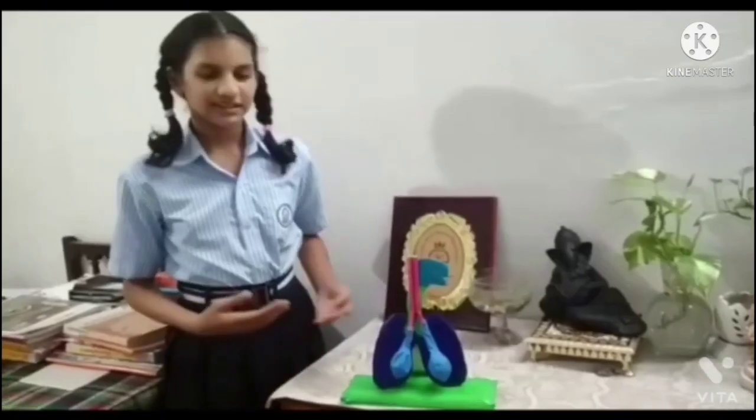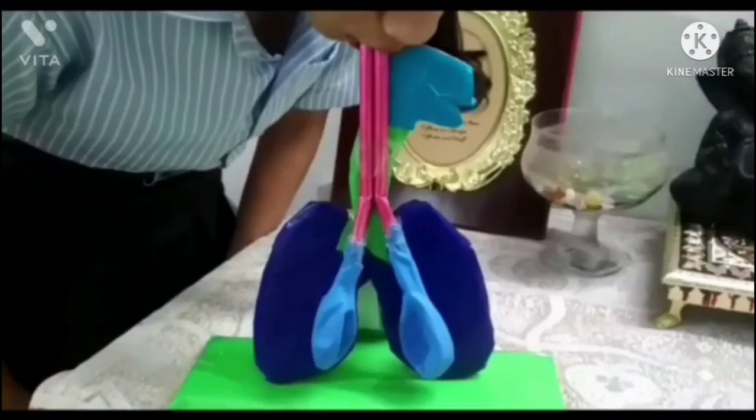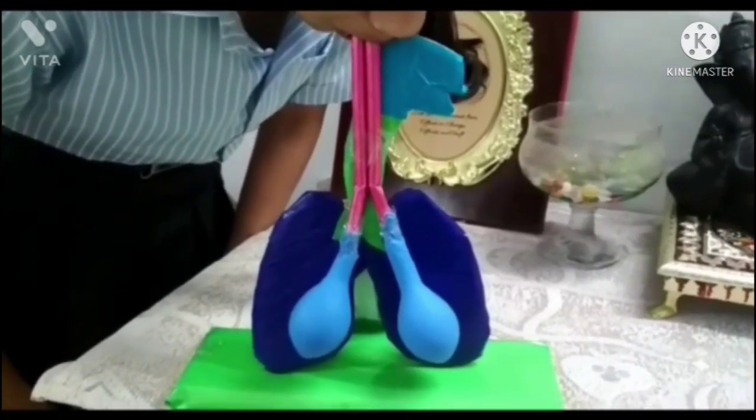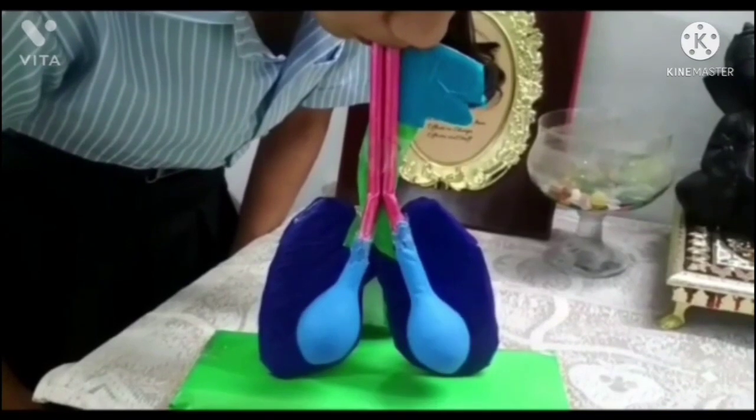Good morning, ma'am. I'm Aditi Sandeep of class 7C and I will be explaining the topic respiratory system in human body. This is a model of human respiratory system and I can demonstrate how it will work during inhalation and exhalation. During inhalation, the ribs move up and outwards and the diaphragm moves down.